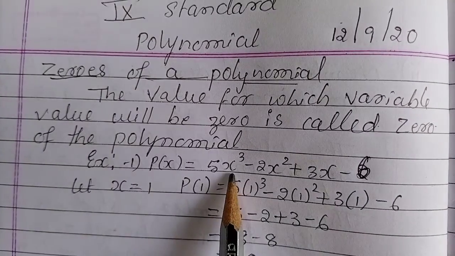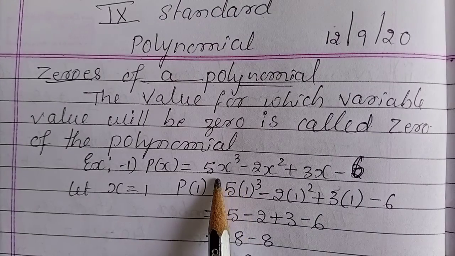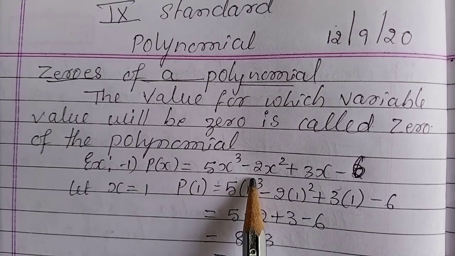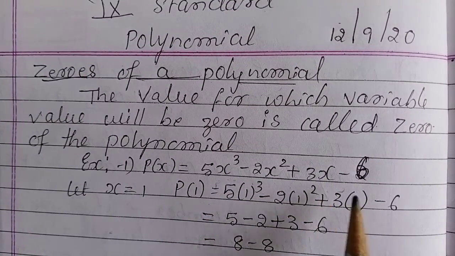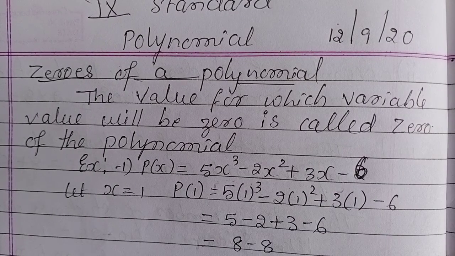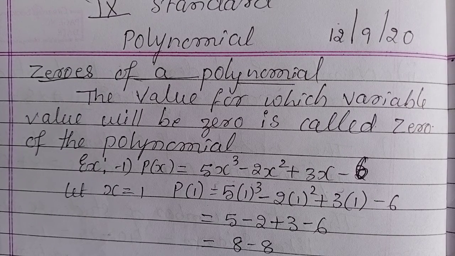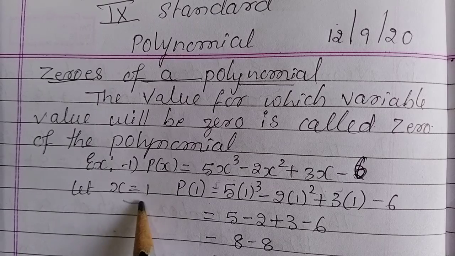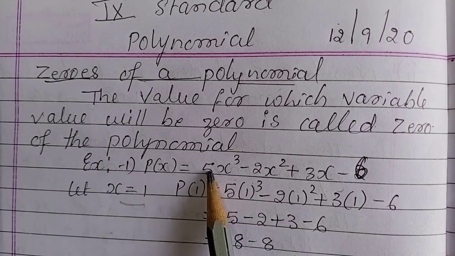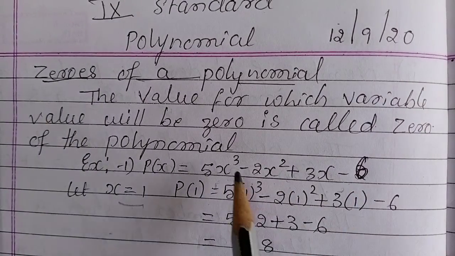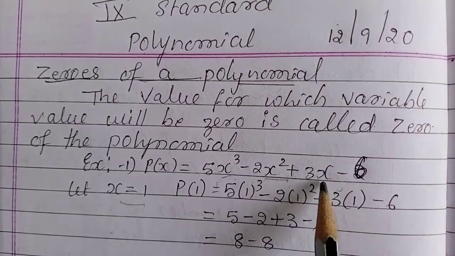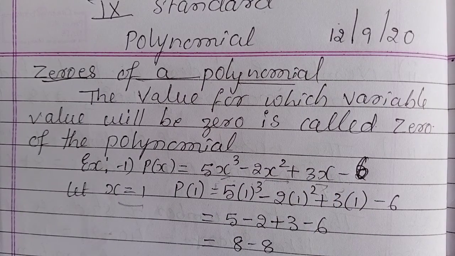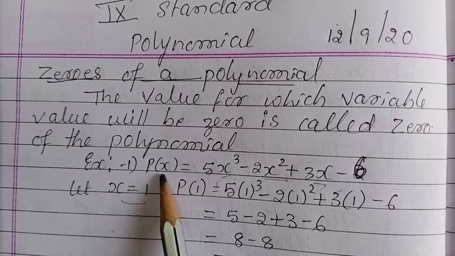Here I took one polynomial, children. This is the polynomial, 5x cube minus 2x square plus 3x minus 6. Now let us substitute x value as 1. Wherever x is there, here x, here x, here x, in all those places you have to substitute 1.